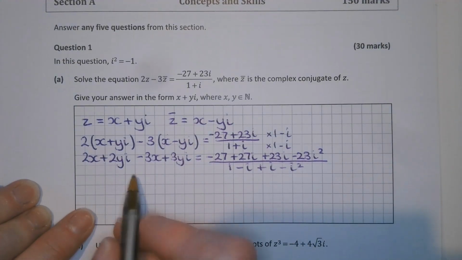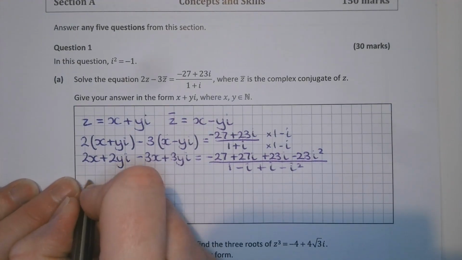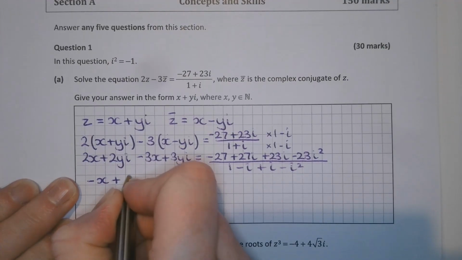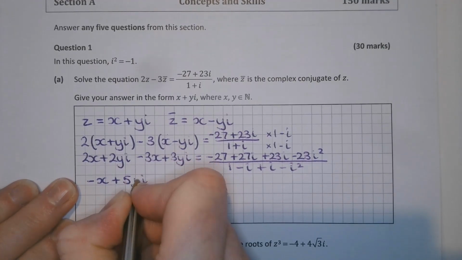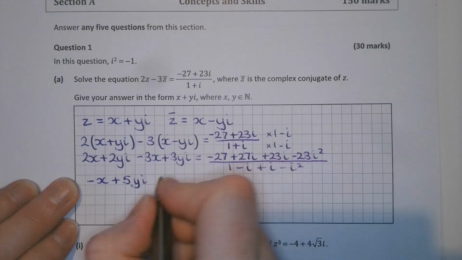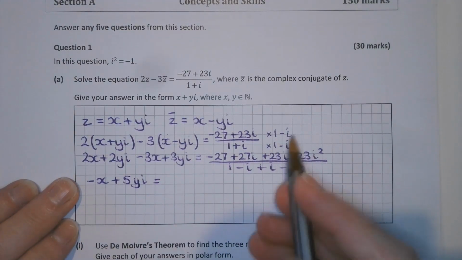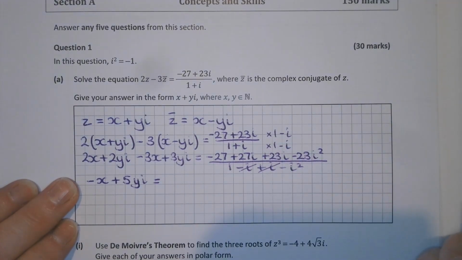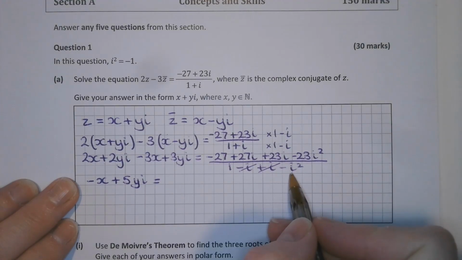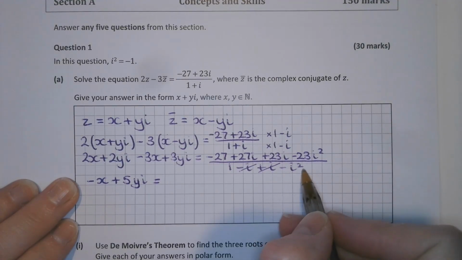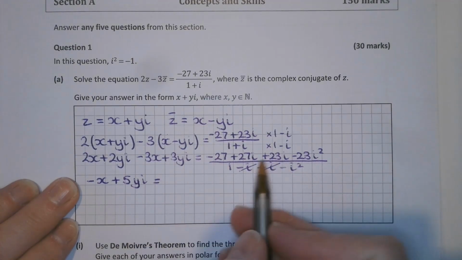So on the left-hand side, we get minus x plus 5yi when we simplify down. And on the right-hand side, the i's on the bottom and the denominator will cancel each other out. Minus i squared is going to be minus 1. Okay, in the top, we can just bring the i's together.